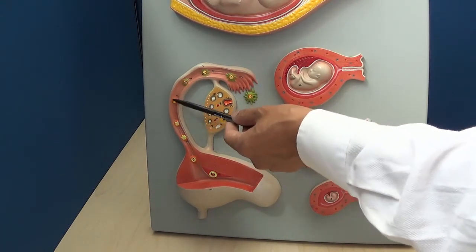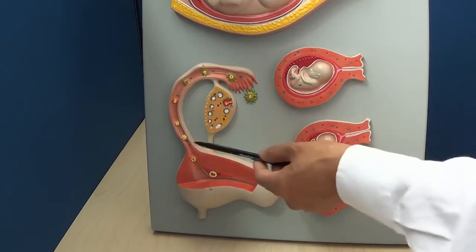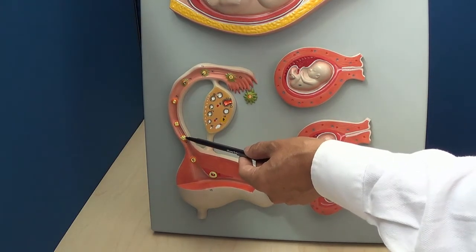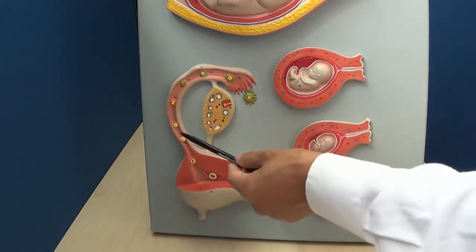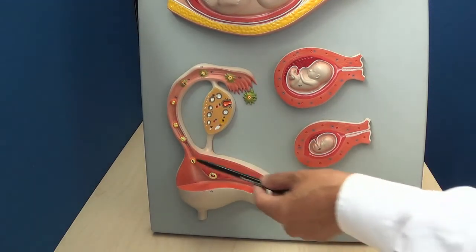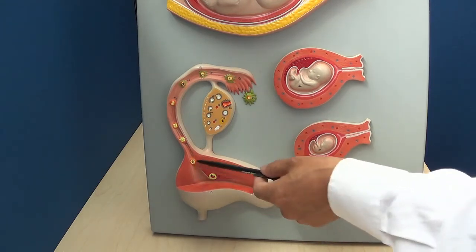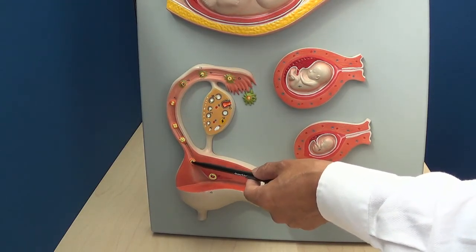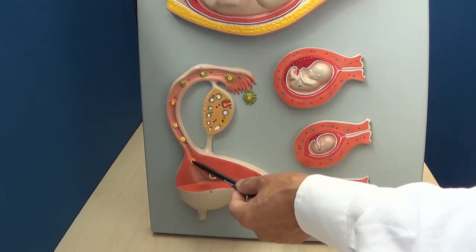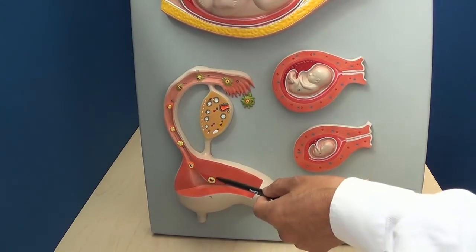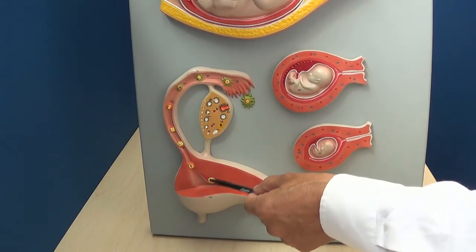These are called blastomeres, and then it becomes a solid ball of 16 to 32 cells, and that is the morula. So this is a morula, and before it enters the uterus, you see a cavity has appeared, and this is no more a morula. This is now called a blastocyst, and this is implantation here.